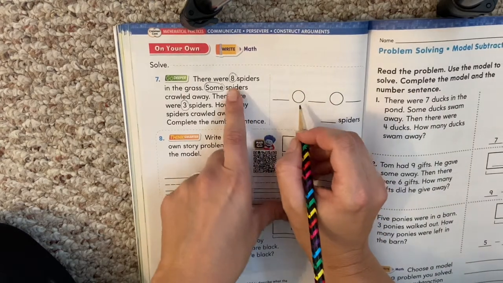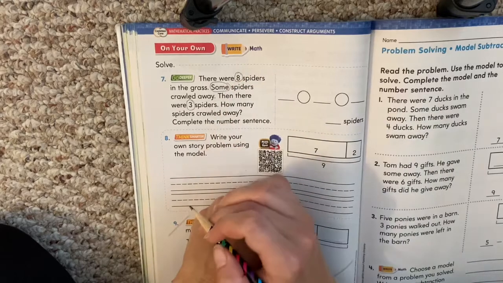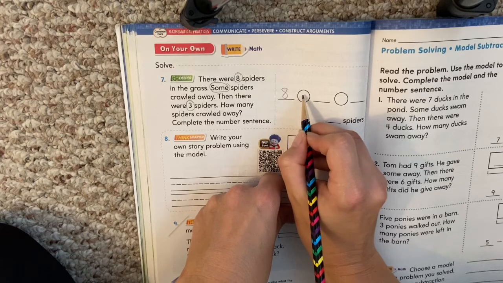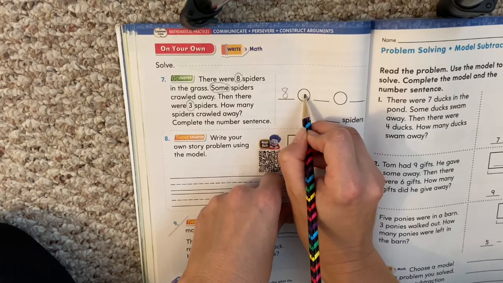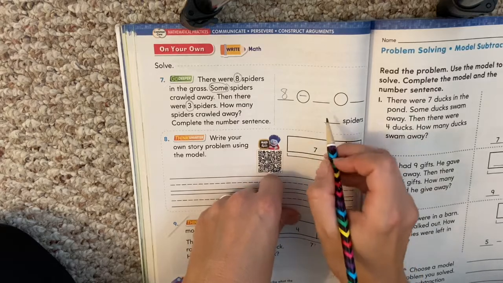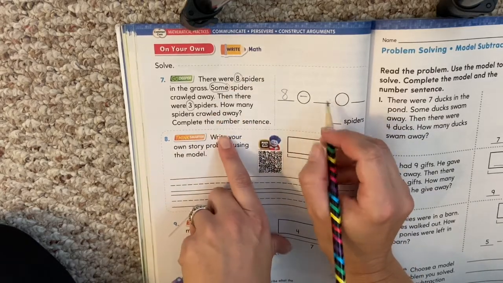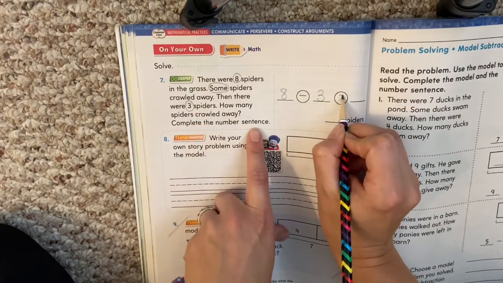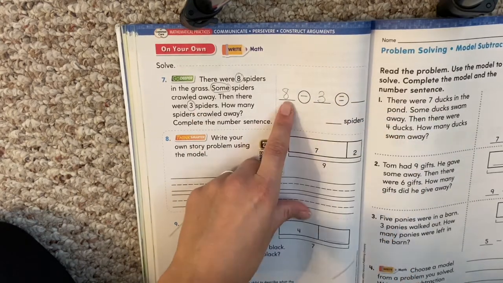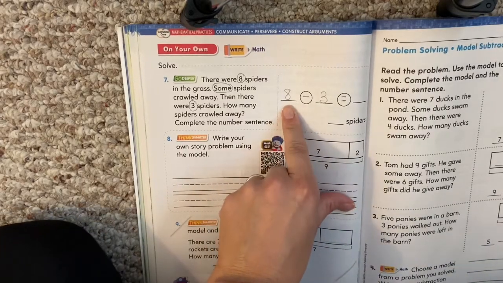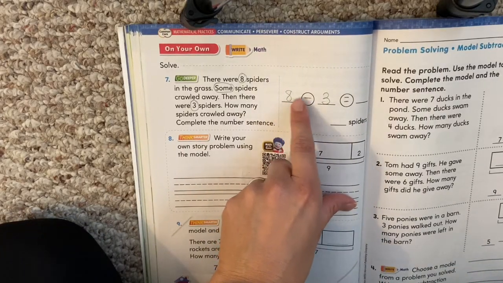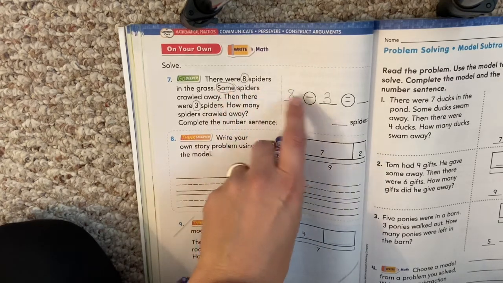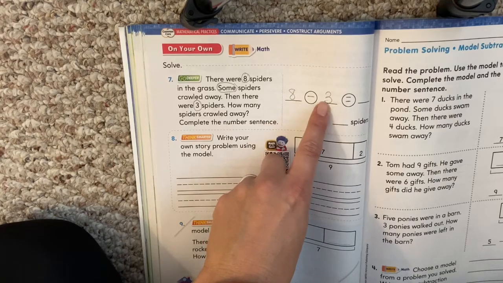So with our minus problem, we start with our big number. What's our big number? 8. They're crawling away. What does that mean? Plus or minus? Minus. Okay. What's our other small number? 3. Then we need our equal sign, right? Because remember, when it's a subtraction problem, a minus problem, we start with the big number, we take away a small number. Even if we don't know what one of the small numbers is, that's okay. Okay, we can solve our problem this way.